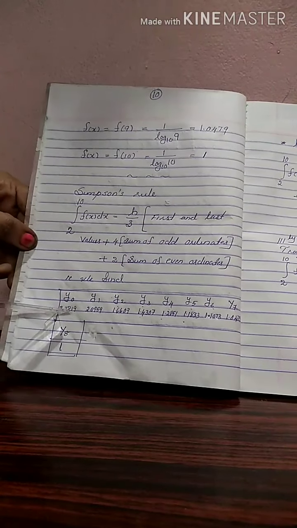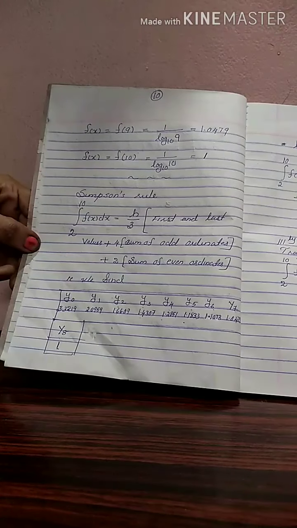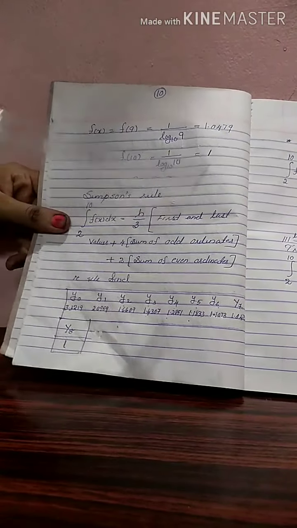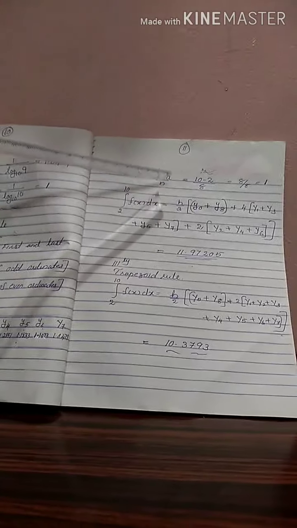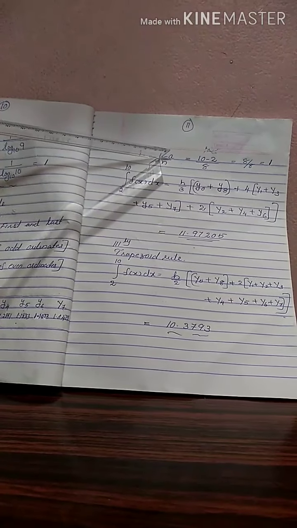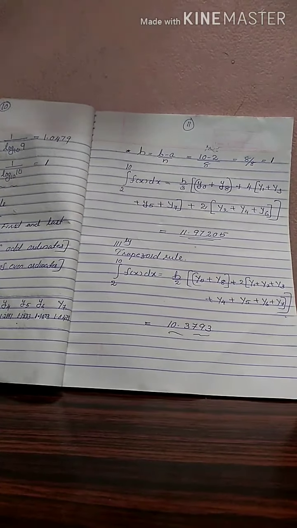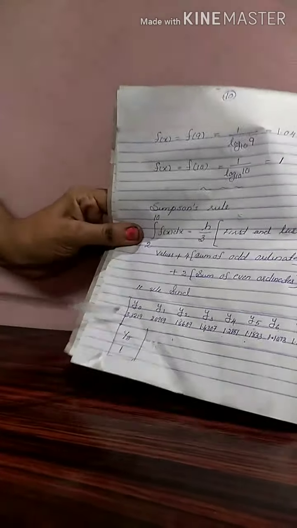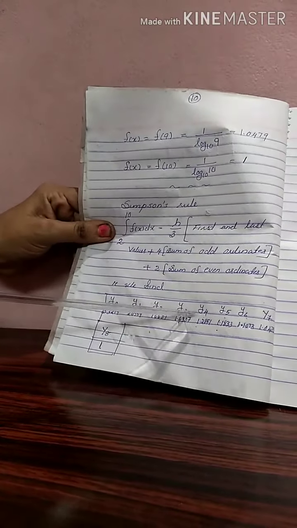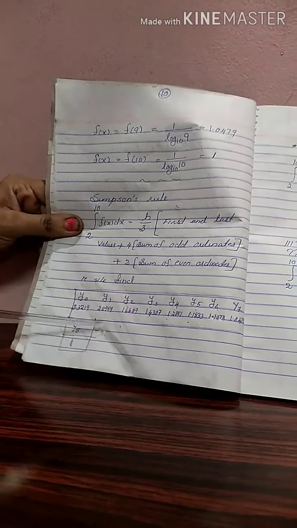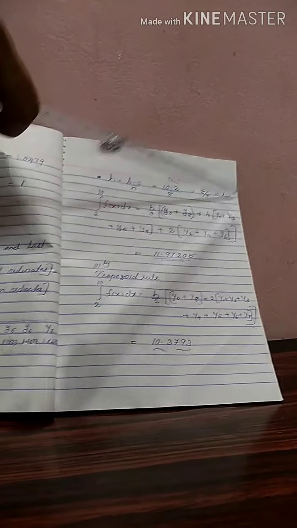The values of y0 onward, we have already done in the table. Then write the values. Then h is equal to (b minus a) divided by n. We know that b is equal to 10 and a is equal to 2, it is given in the question. Count the values: 1, 2, 3, 4, 5, 6, 7, 8, 9. Then n is equal to 9 minus 1, that is 8. So 8 by 8 is 1, h is equal to 1.